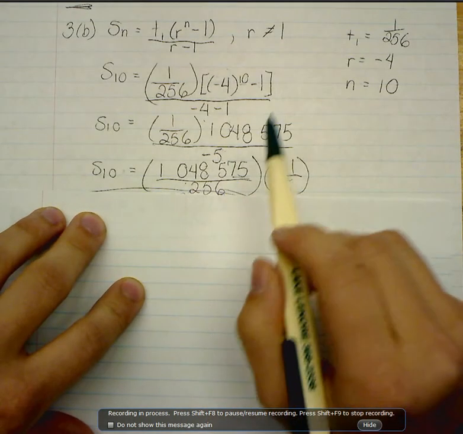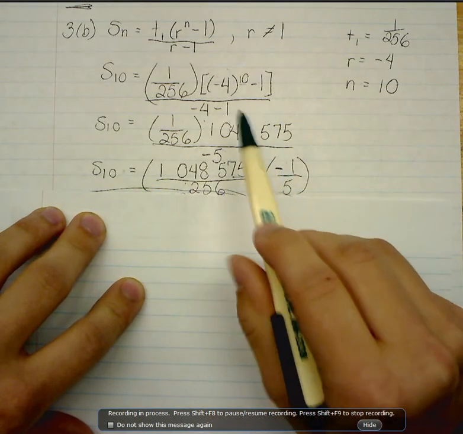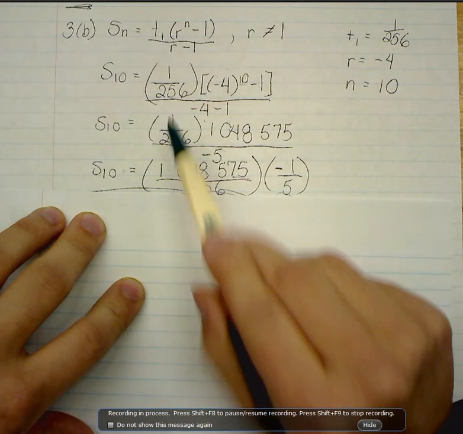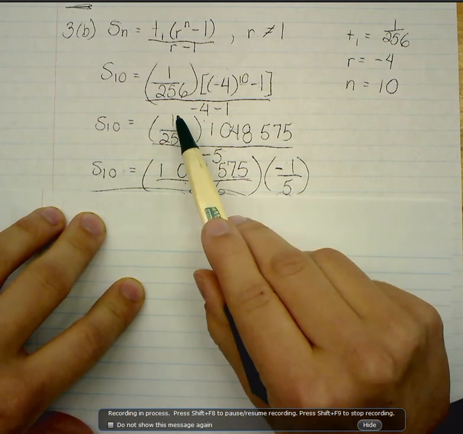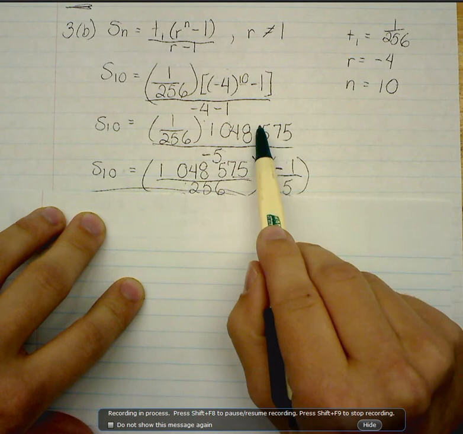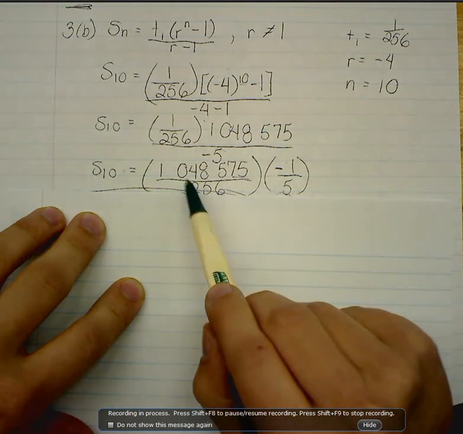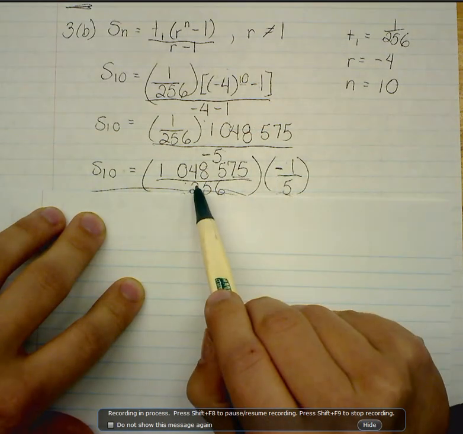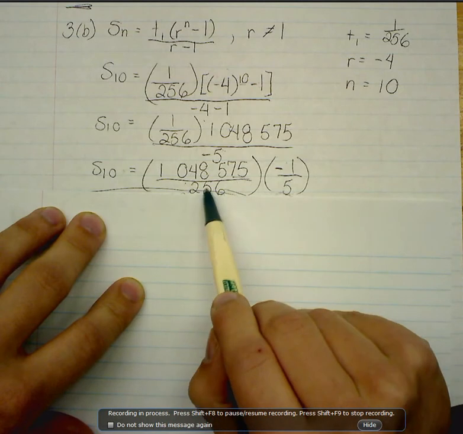Next step. We have a 1 over 256, so we're going to multiply this numerator by this technical numerator to get 1,048,575 over 256.